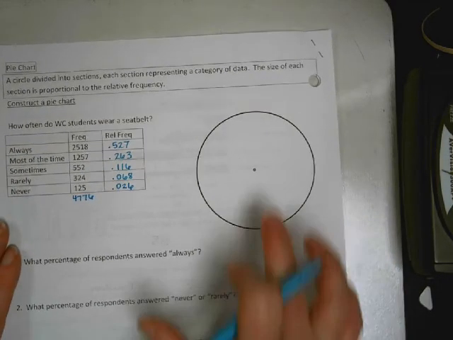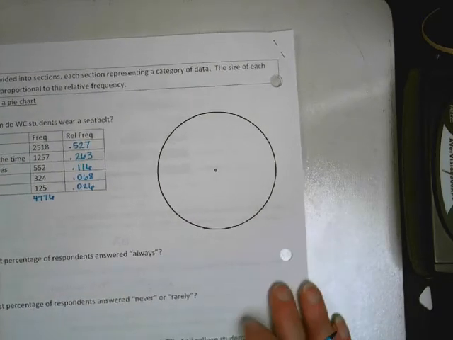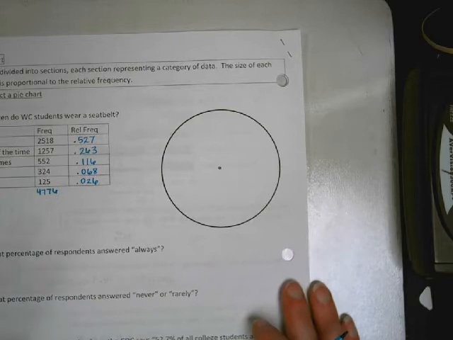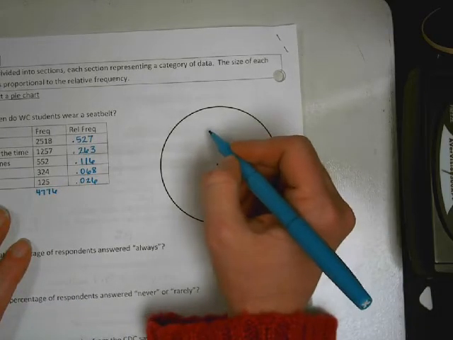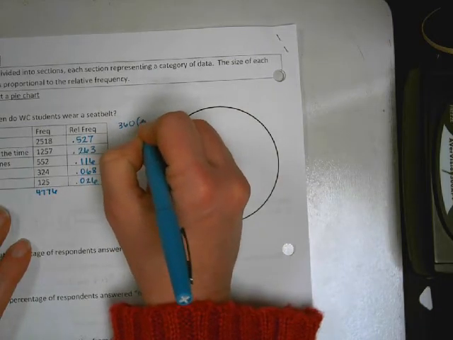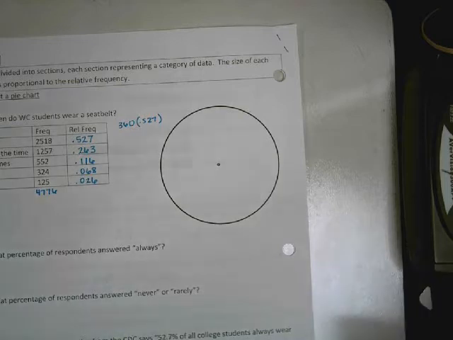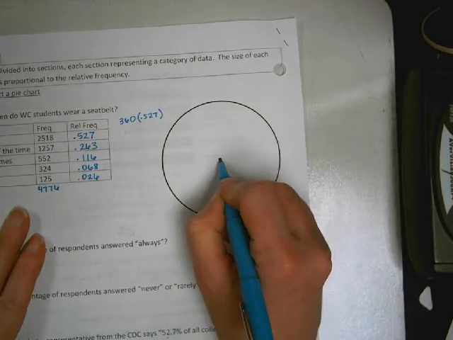Okay, so now if you were going to build this pie chart, thankfully we don't really have to do this much anymore because we just let our computer do it. But if you were doing it, what you would do is take a circle is 360 degrees. This is a percentage, so I would do 360 times 0.527 to figure out what degree angle I need for that particular piece of the pie. So in this case, 360 times 0.527 comes out to be 189.72. So a little bit over 180. So straight across would be 180.